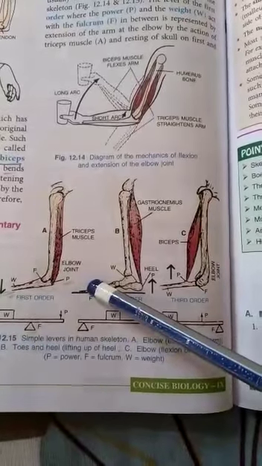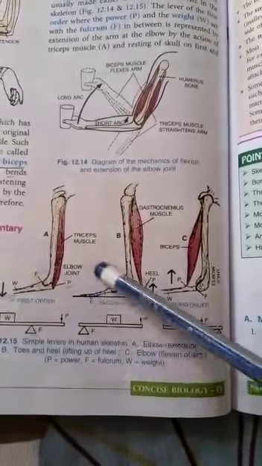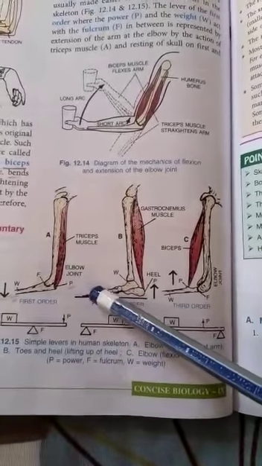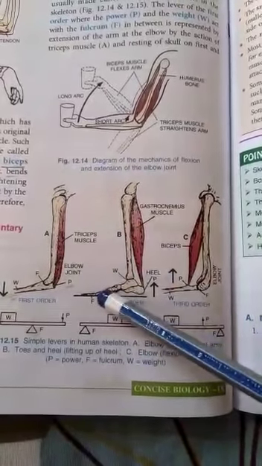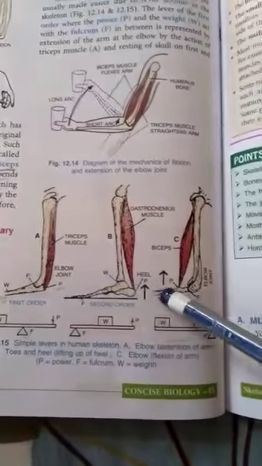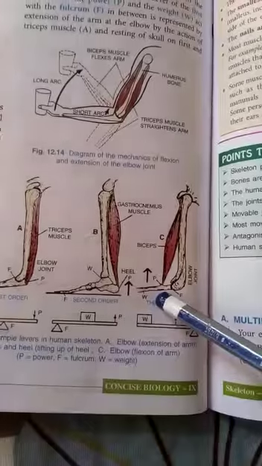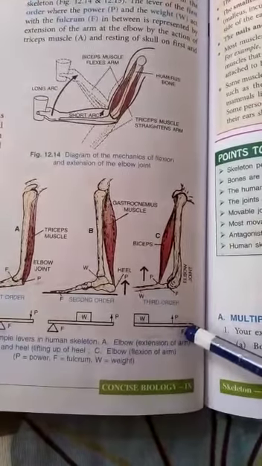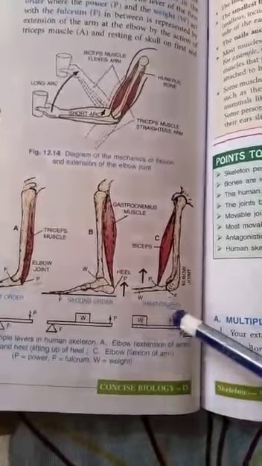Meaning while you try to stand on the fingers of the feet, that second order lever is operated in the body. And the third lever, third order, where fulcrum is at one end, weight is at another end, and power in between, is represented by biceps muscles flexing the arm.